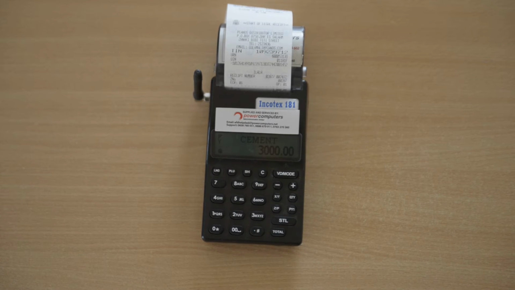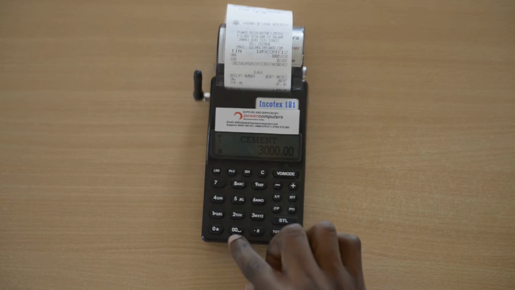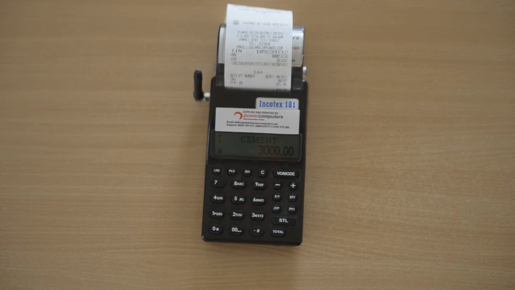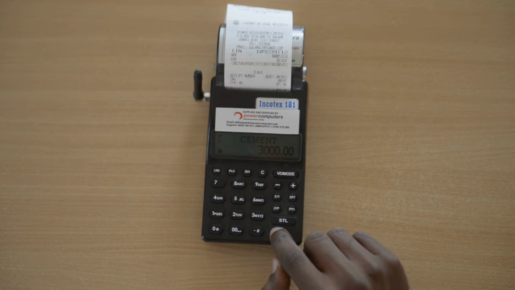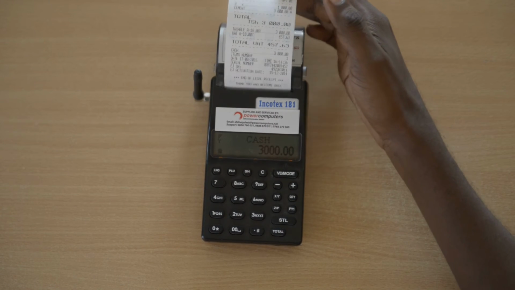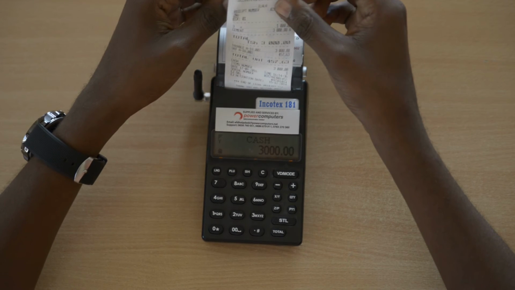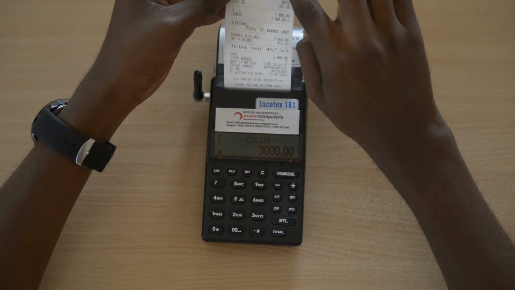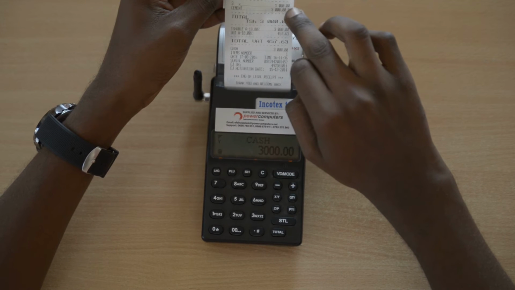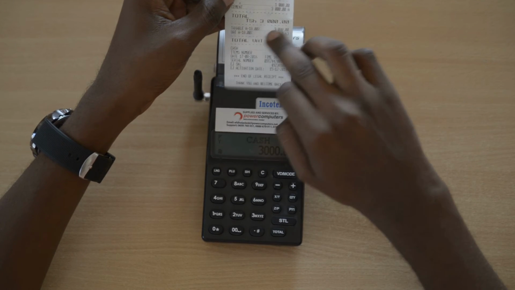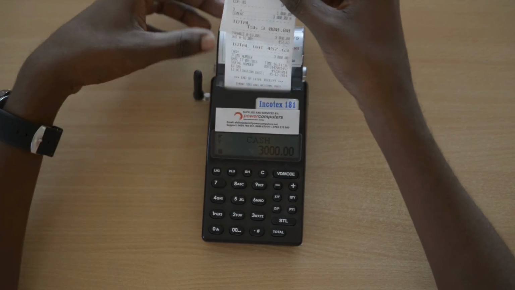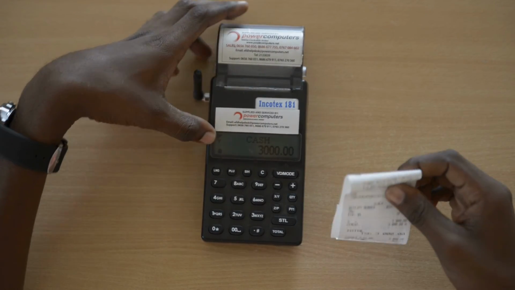Let me say I sold 3 quantities per each with 1,000 amount. Then if I'm sure, I press total. If I'm not sure, I press SH, then 00 to cancel. Then I'm sure with my sales. I press total. This will be your client receipt, which will be showing your company description and sales descriptions, total amount, VAT descriptions, and cash sales. Take it out, then give your customer.